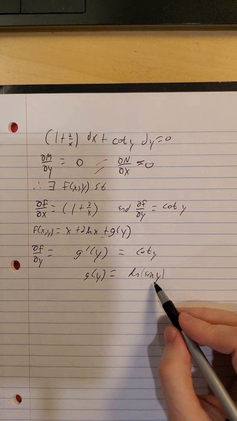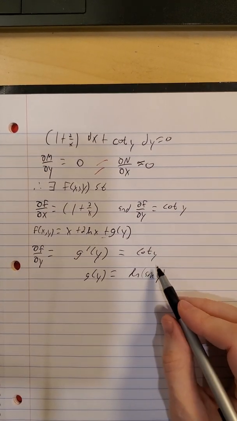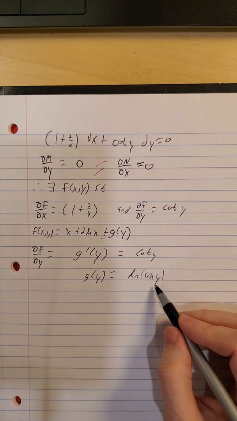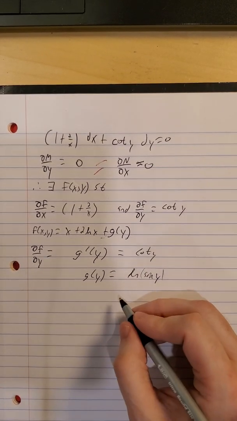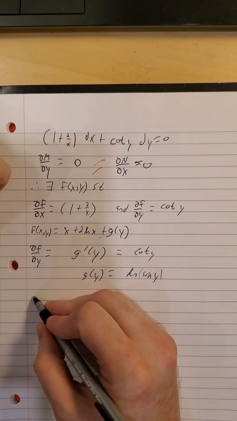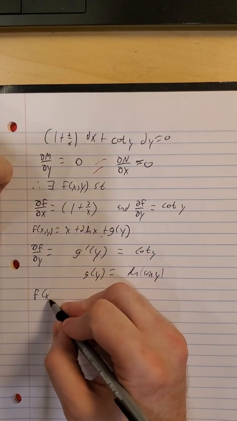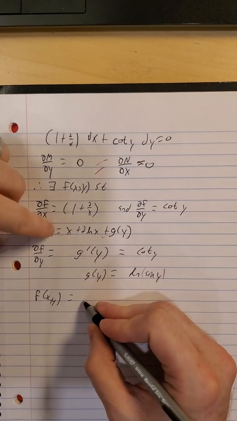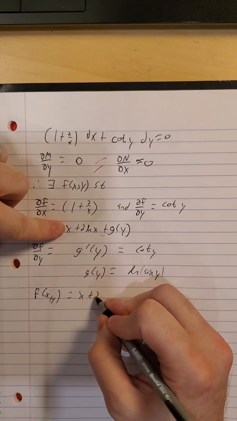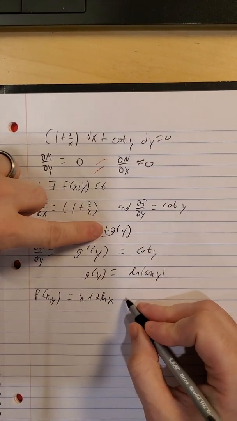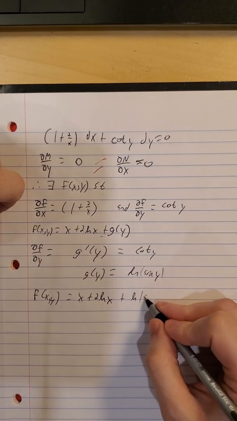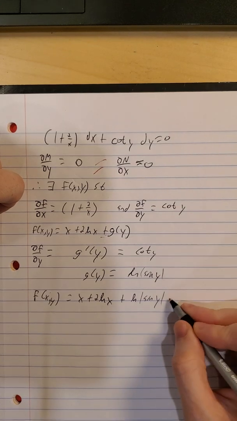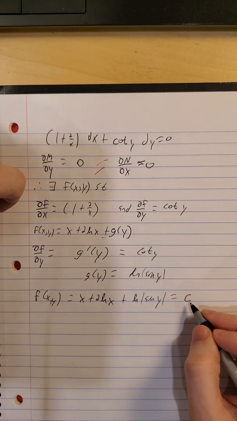Remember, u prime over u, derivative of sine is cosine, and keep the sine at the bottom. Cosine over sine is cotangent. So now we can say that our function with respect to x and y will be x plus 2 natural log of x plus g of y, so plus natural log sine of y. It's worth some constant.